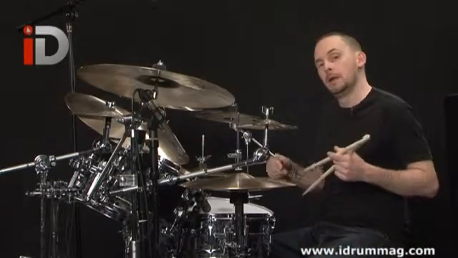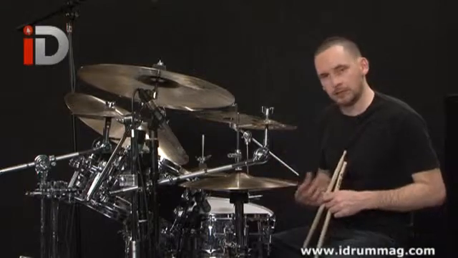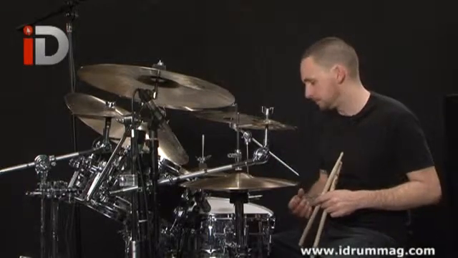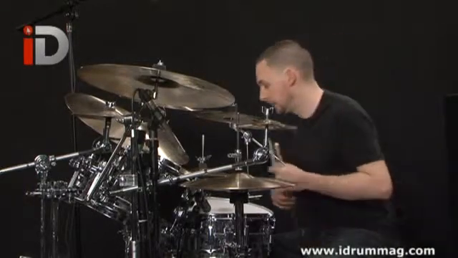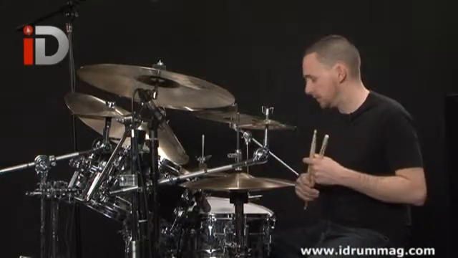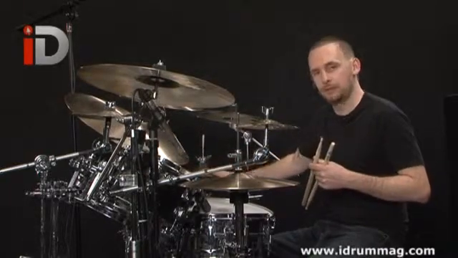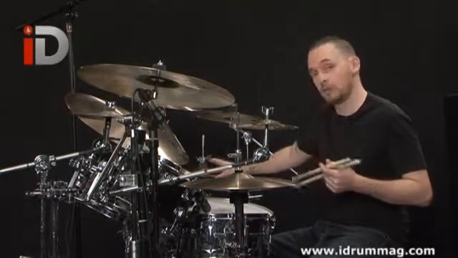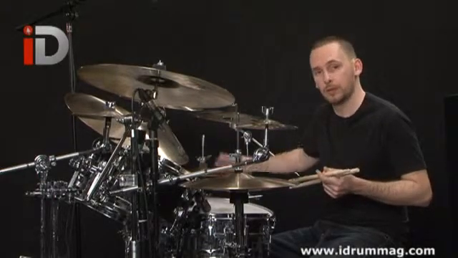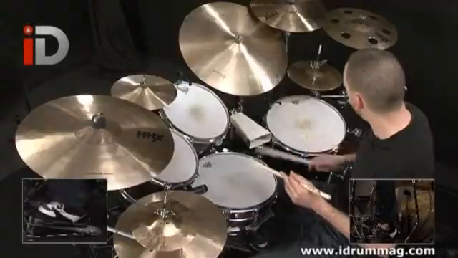That's us adding the bass drum to the one of each bar, so it anchors the whole thing down a little bit. Again, I'll play that with the bass drum accenting the beginning of each bar. What this is turning into is just a repeating phrase or pattern. Essentially, it's the ostinato that you're playing with your right hand. So again, 1, 2, 3, 4.